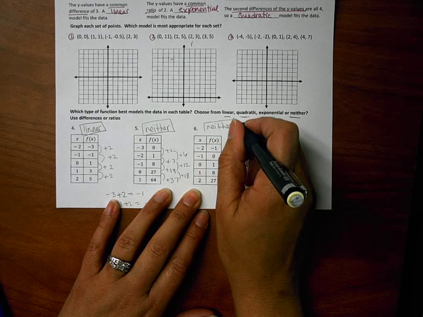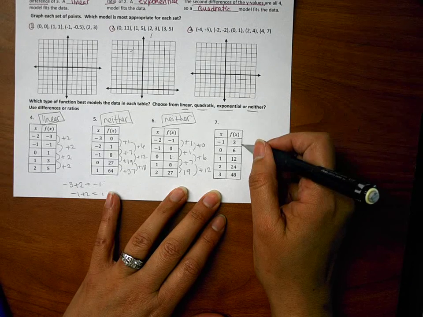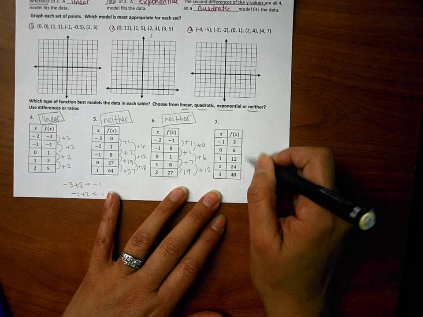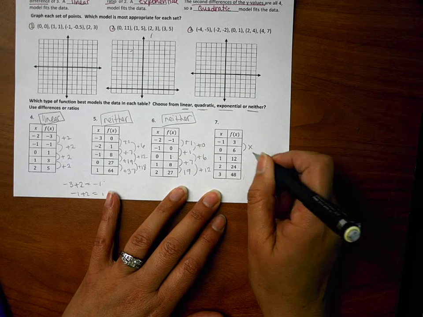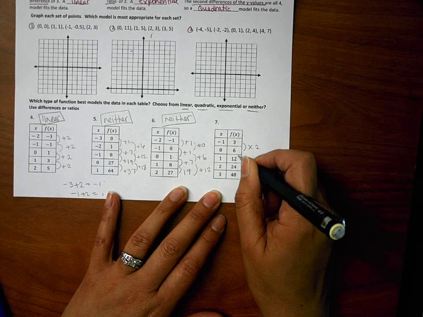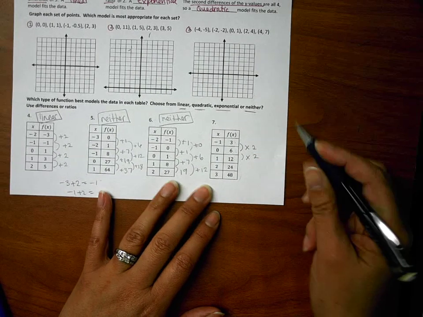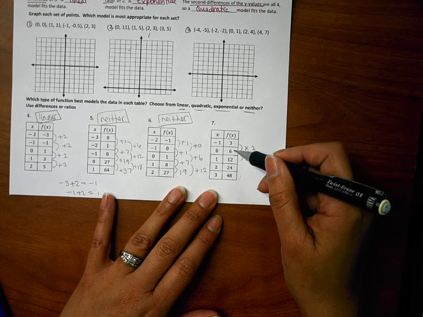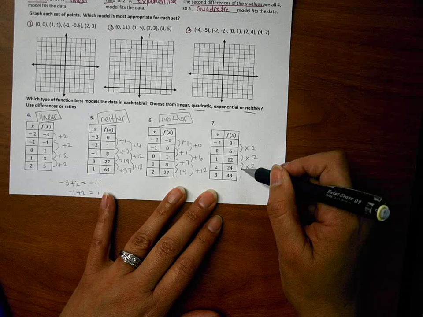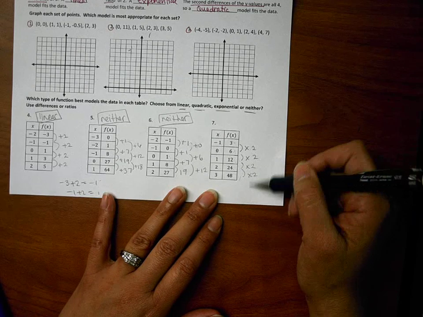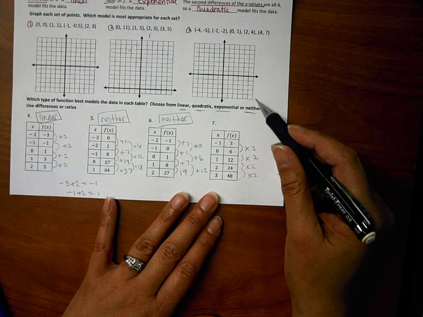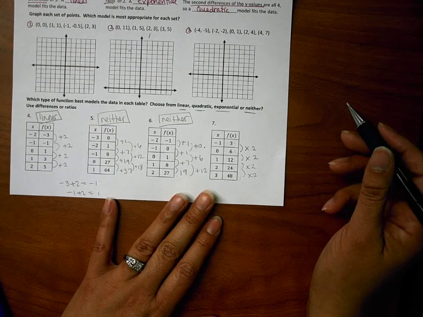All right, so next one. 3 times 2 is 6, 6 times 2 is 12. Okay, it looks like we're multiplying a common number here. So let's try it. 3 times what? Or you can do 6 divided by 3 is 2. 12 divided by 2 is 6, so we're multiplying by 2. Let's test it. 3 times 2 is 6. 6 times 2 is 12. 12 times 2 is 24, and 24 times 2 is 48. So we're multiplying by a common number, a common ratio right there. So that is exponential.